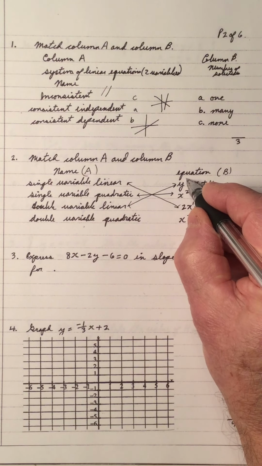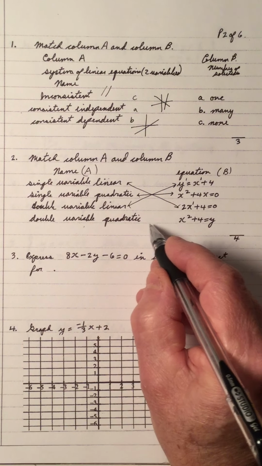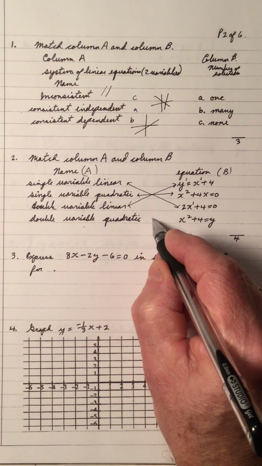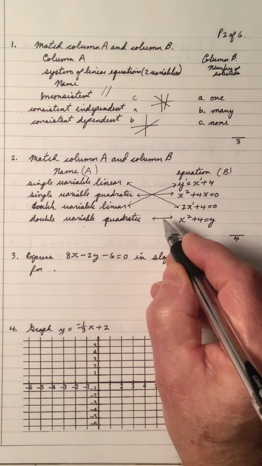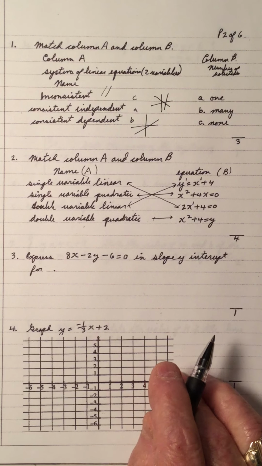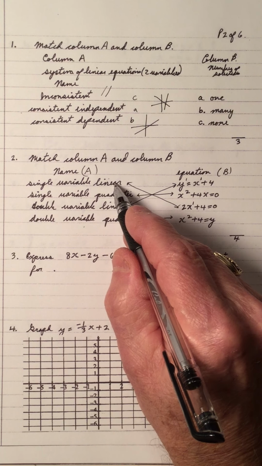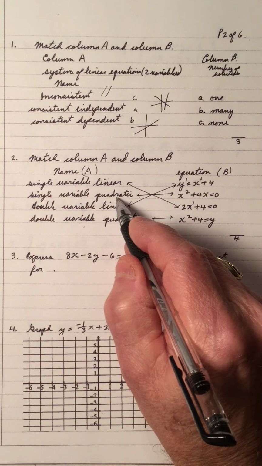And the double variable quadratic has x and y, and the quadratic is degree 2. So again, linear has a degree of 1, quadratic has a degree of 2.